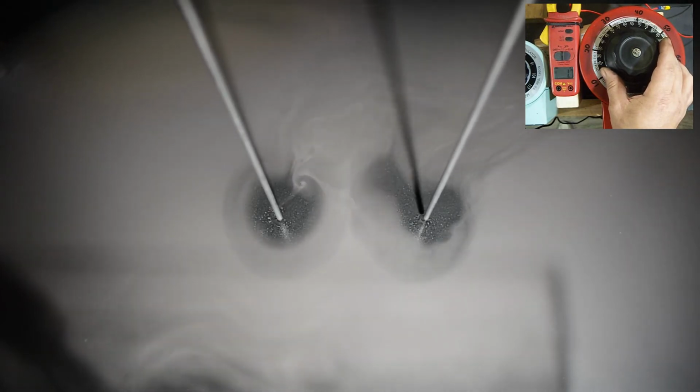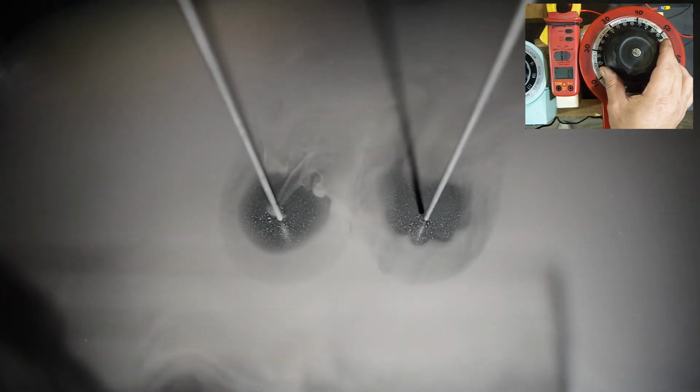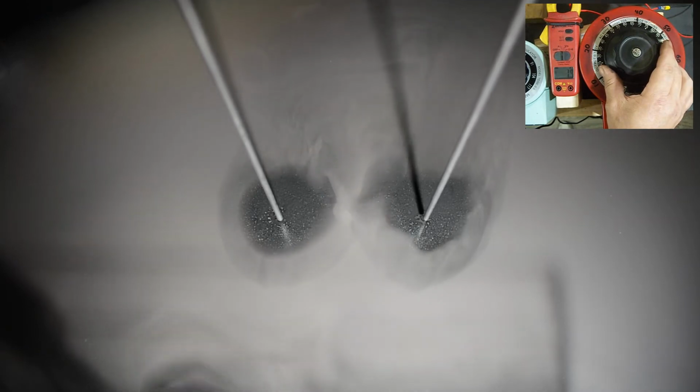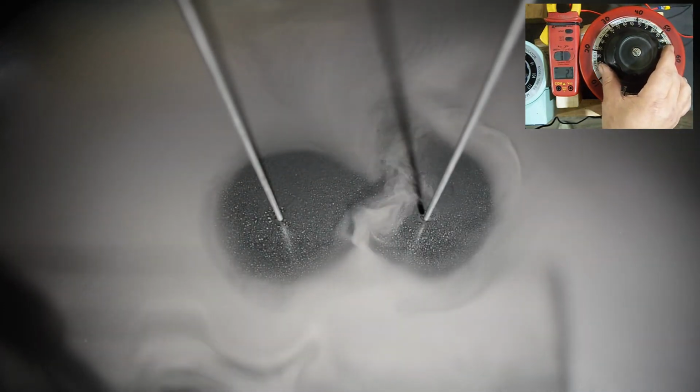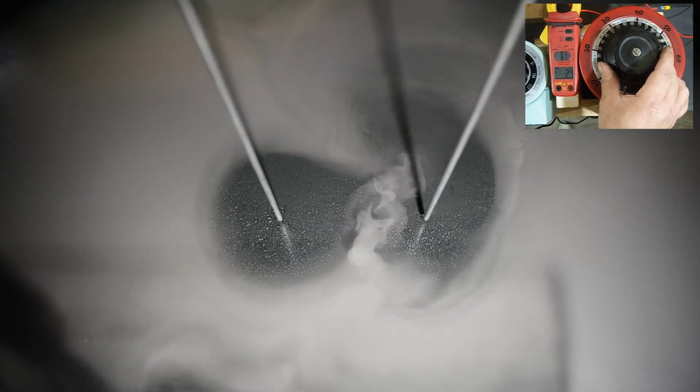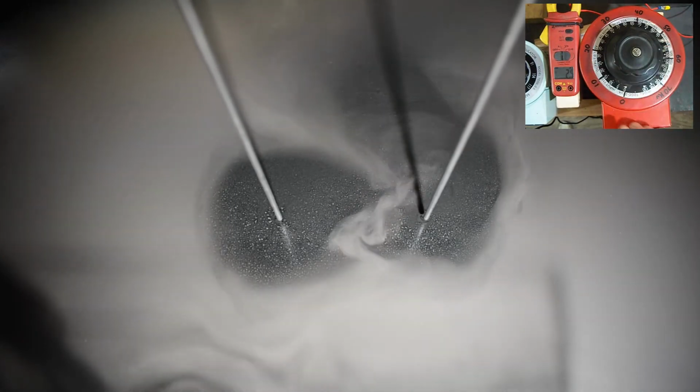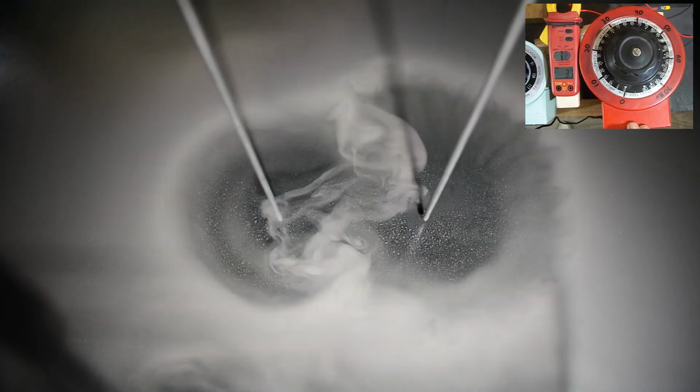You can clearly see a lot of the anomalies in our weather show up right here. Just like they do in the atmosphere. We'll turn this off. Again, it's at about 60,000 volts. We'll switch it on.